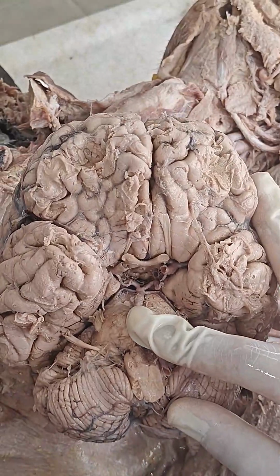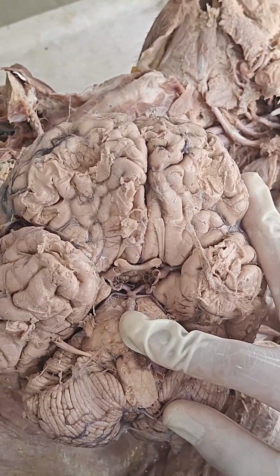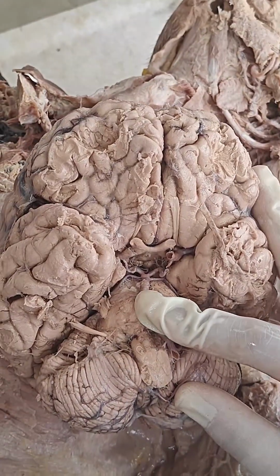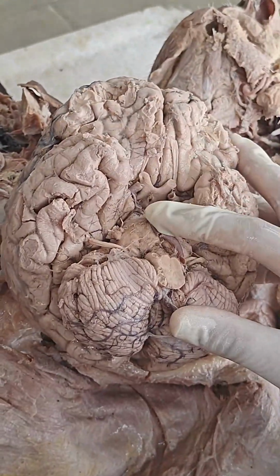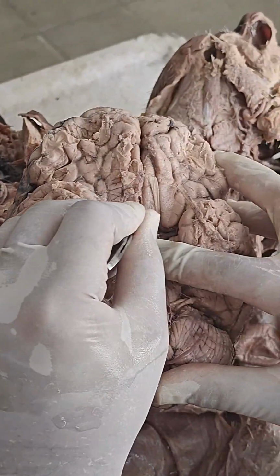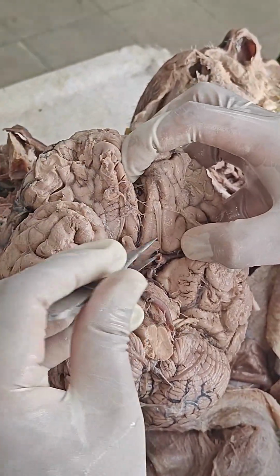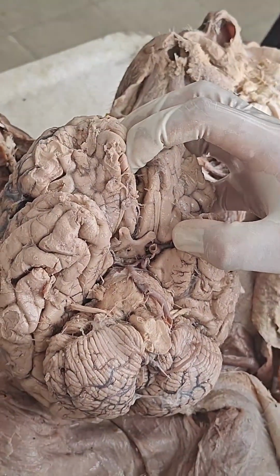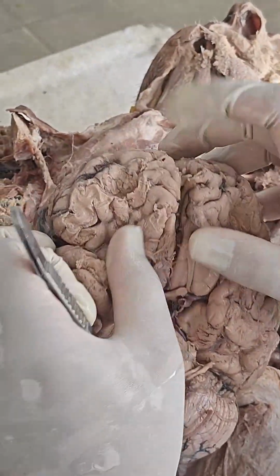So the cerebral part of the internal carotid artery gives the main four branches. The ophthalmic branch is for the orbit. One is the anterior cerebral, which goes between the two cerebral hemispheres, above the corpus callosum, and runs on the medial surface of the cerebral hemisphere.